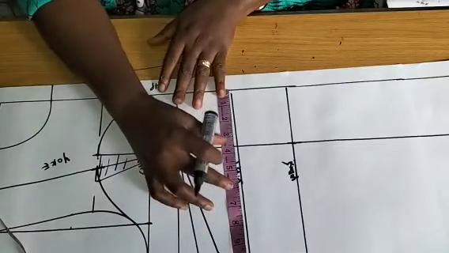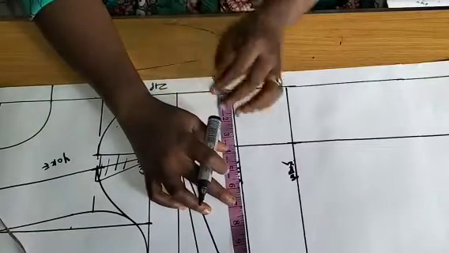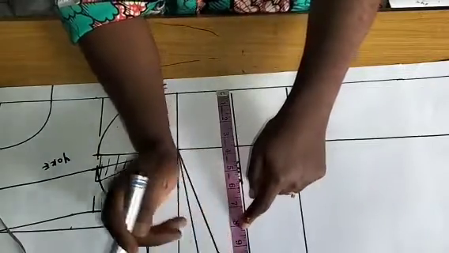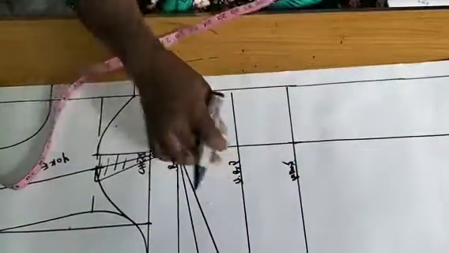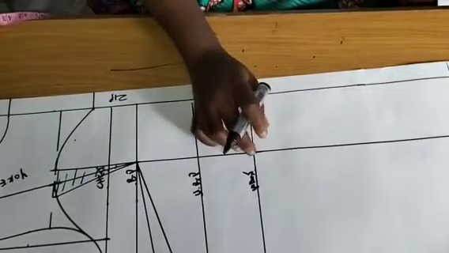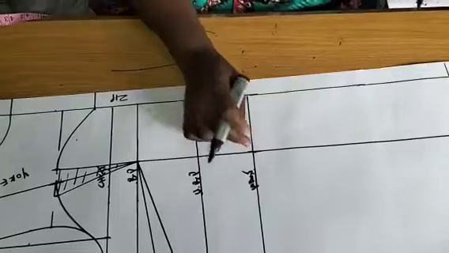So place my tape on the center front this way. My under bust circumference divided by 4. Okay, so before we contour, please don't forget to have your dart. We are supposed to create our dart before we continue our waist dart.